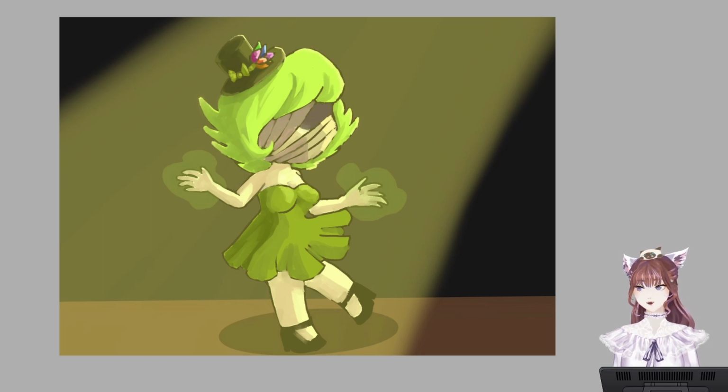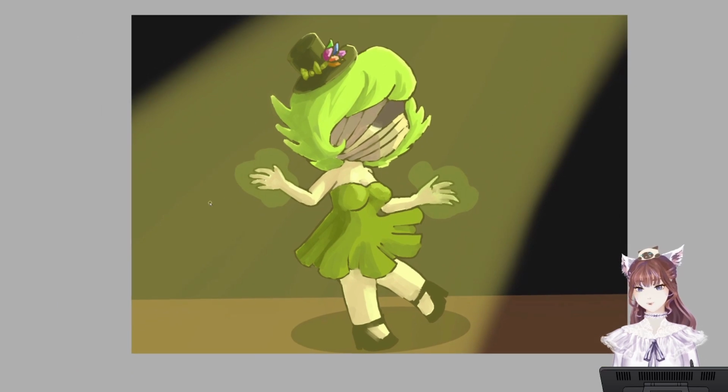The last thing I want to talk about for this piece, there's many other things I could talk about, but the last thing in terms of light and shade is this shadow down here. Realistically, she probably wouldn't be casting a perfectly circular shadow, right? So I'm going to go ahead and go in there, and let's talk about what this shadow probably would look like.